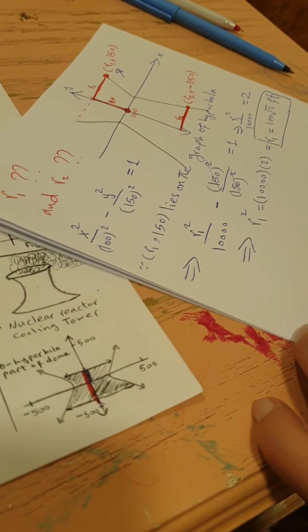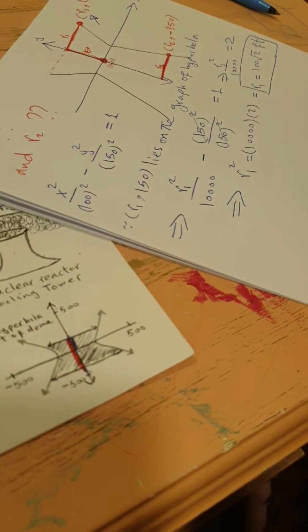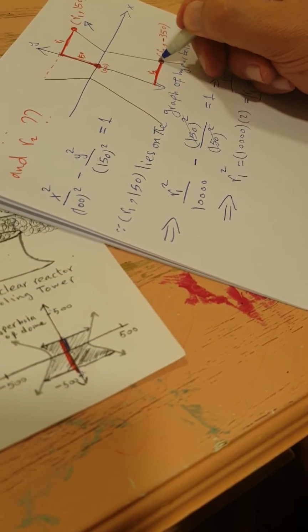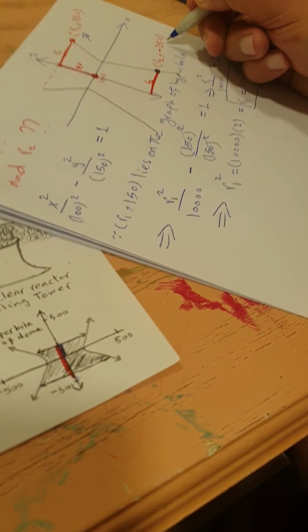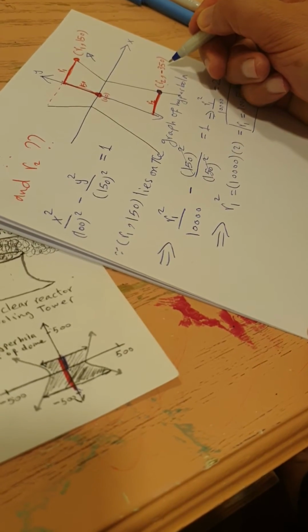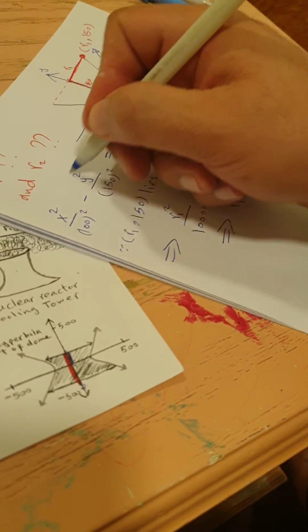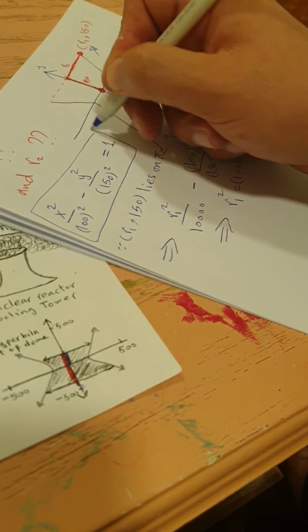To obtain R2, similarly, we substitute the point R2 and minus 350 into the equation of the hyperbola.